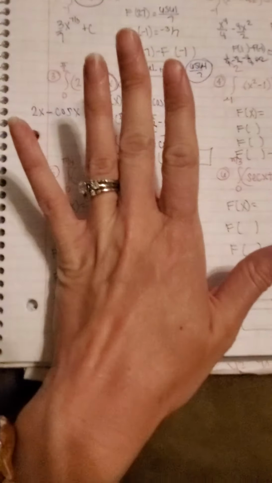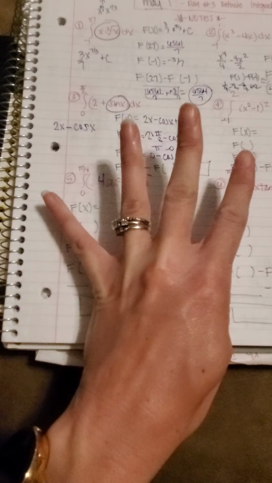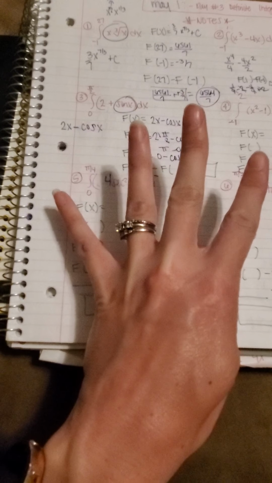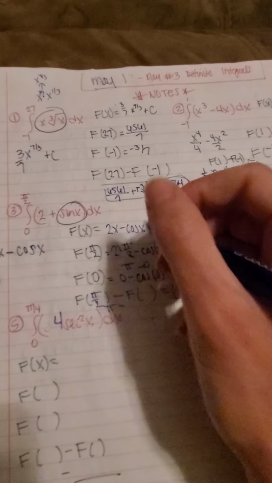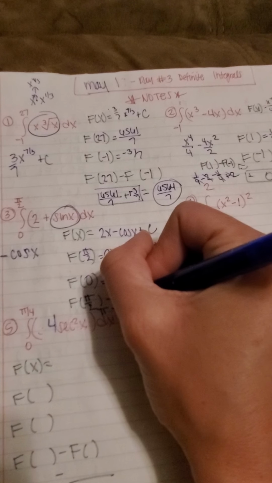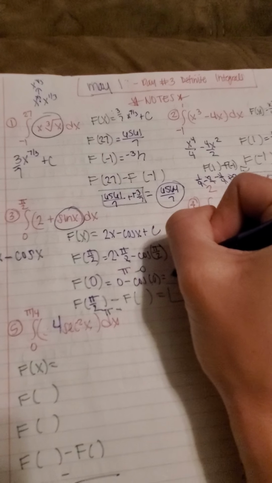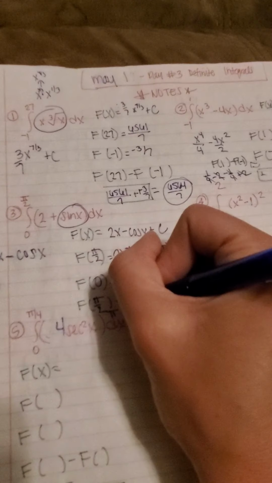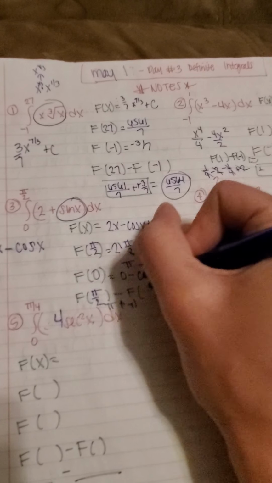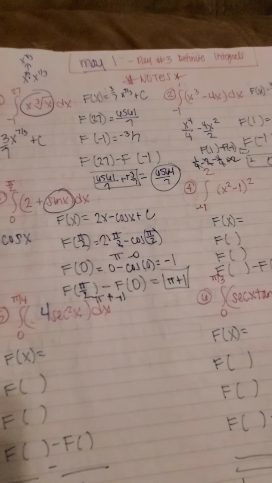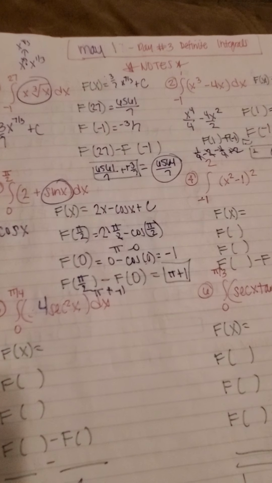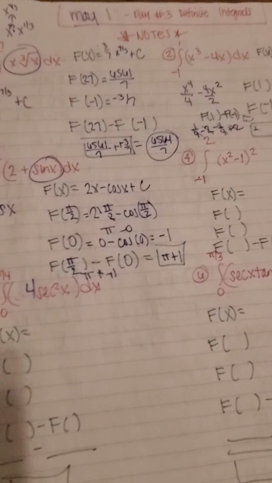And my cosine value at 0 would be 1. So I have minus, this value is negative 1. So that really tells me pi plus 1 is the area under my curve. That is my exact area.